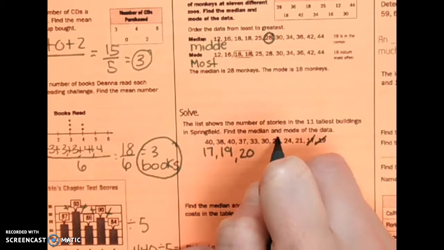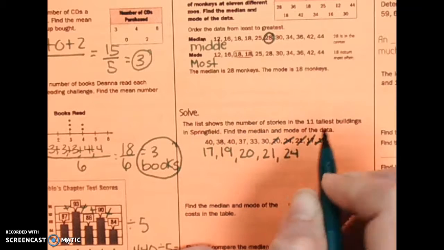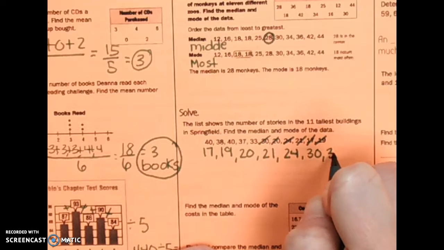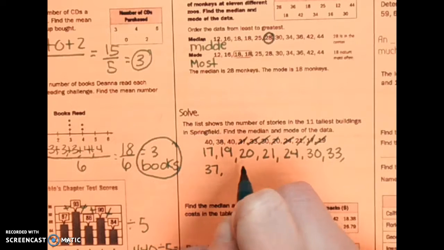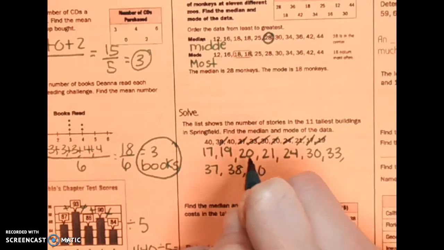a 20, a 21, a 24, a 30, 33, 37, 38, and then two 40s.